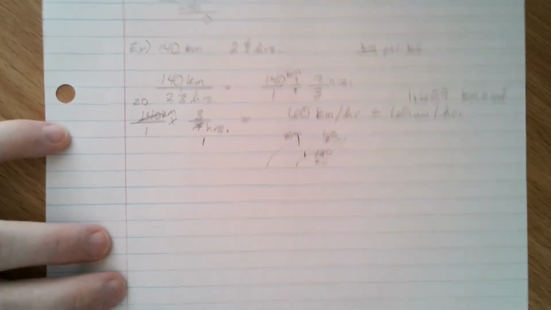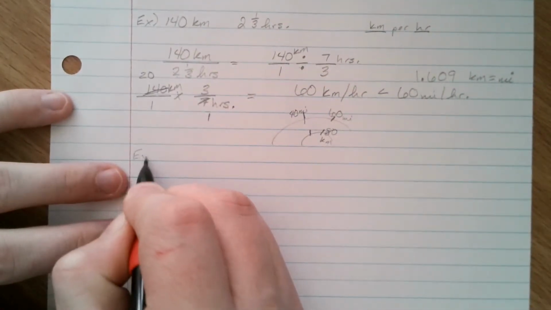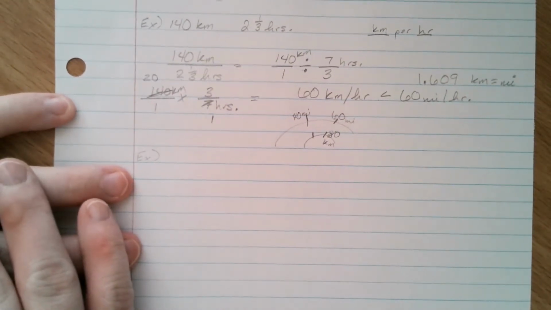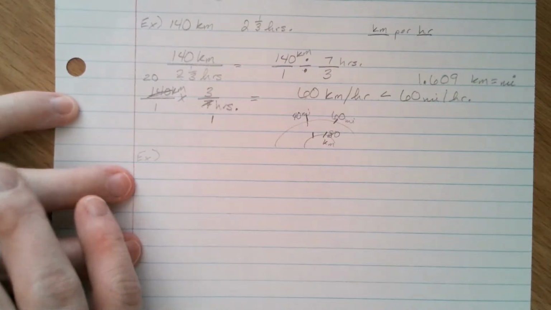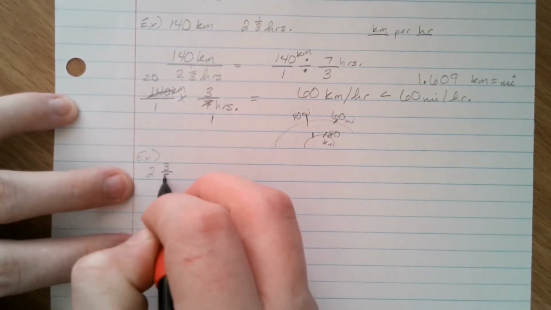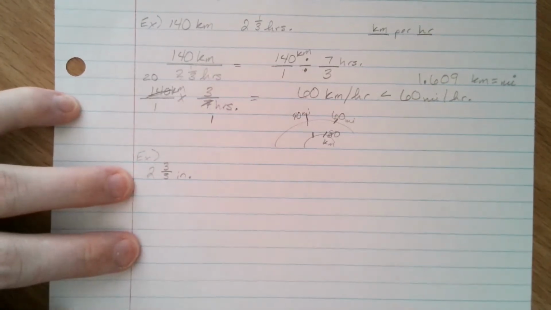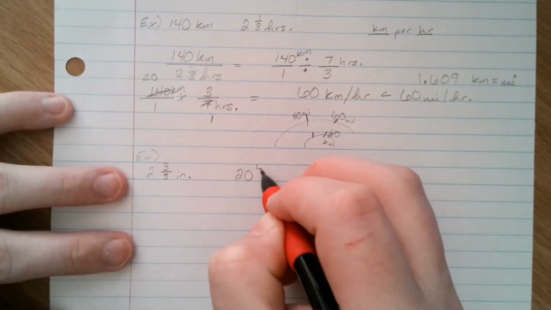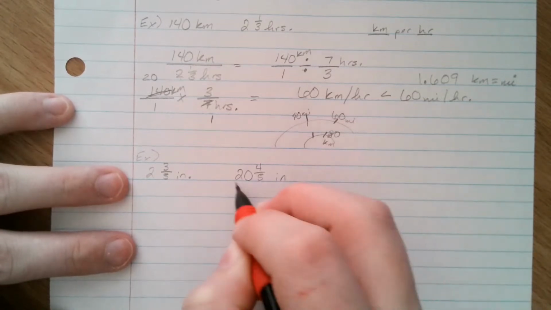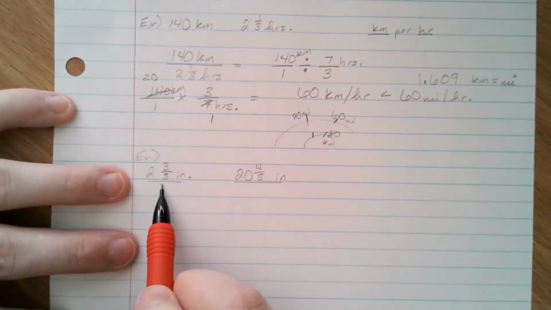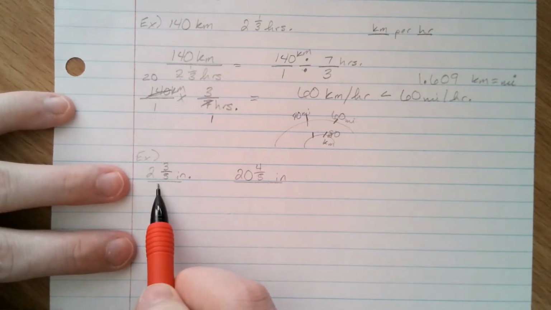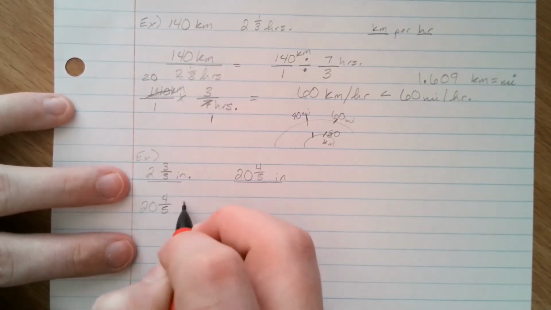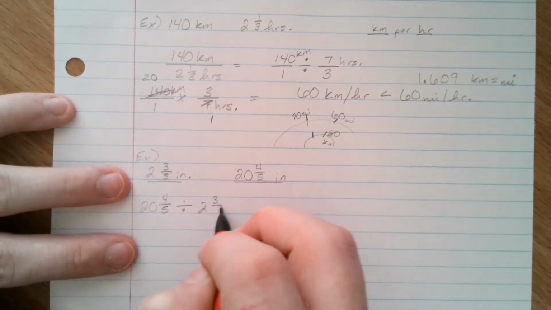Okay. So another example would be an electrician needs pieces of wire 2 3/5 inches long. So 2 3/5 inches. She has a 20 4/5 inch piece of wire. How many of the shorter pieces can she get out of it? So this again is 20 4/5 divided by 2 3/5.